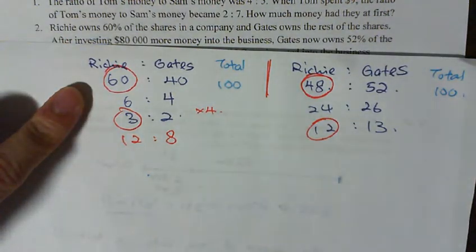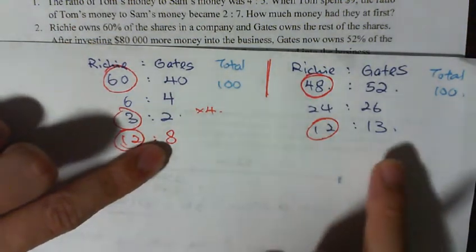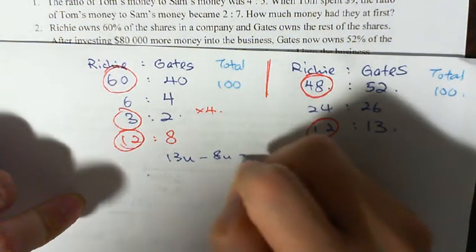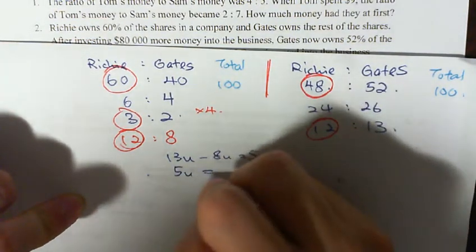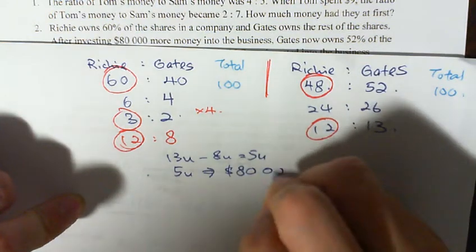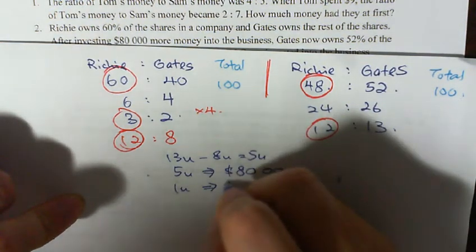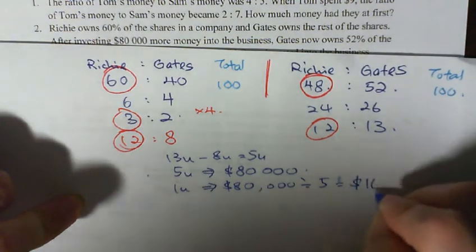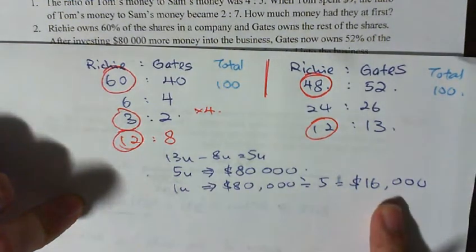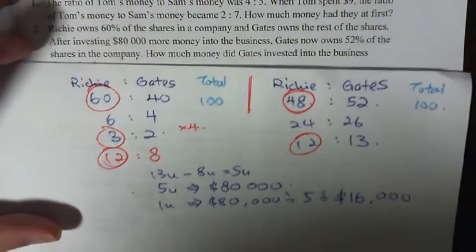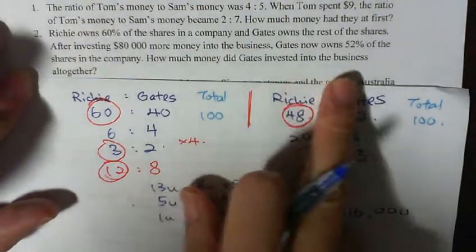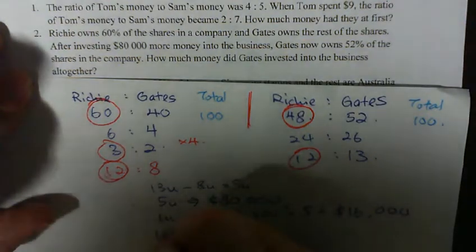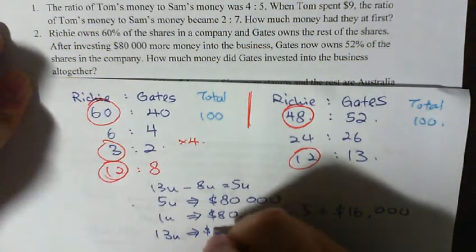Okay, now, so I have pretty much solved my question here, because 8 units becomes 13 units. In this case, it will be 13U minus 8U equals to 5U. 5U is represented by the new $80,000 that Gates invested. 1 unit is $80,000 divided by 5 equals to $16,000. Okay, so one unit is $16,000. They ask the question, how much money did Gates invest in the business altogether? So altogether he invested 13 units. Okay, so 13 units is $16,000.